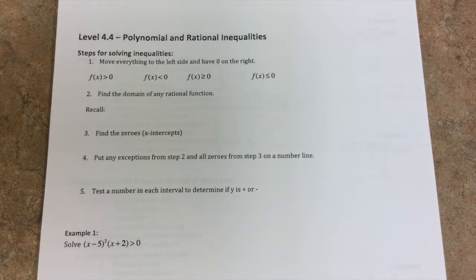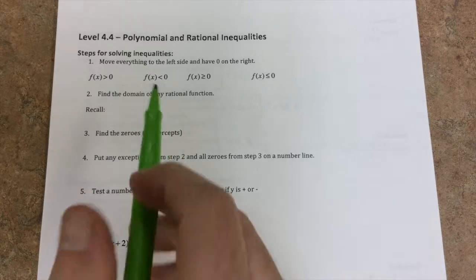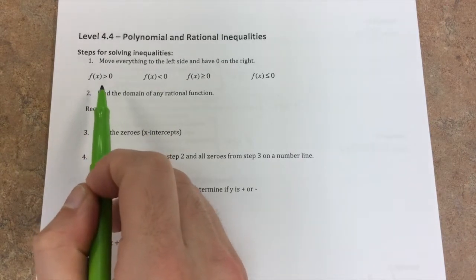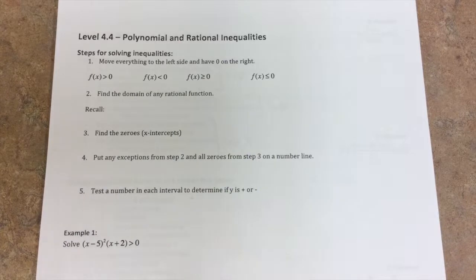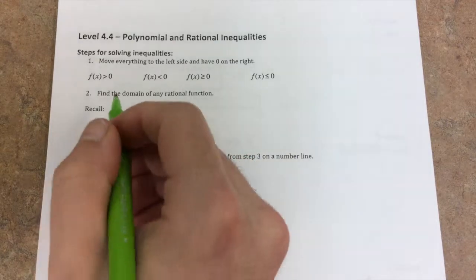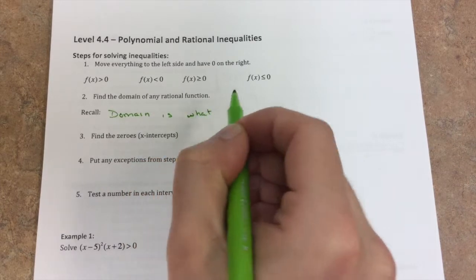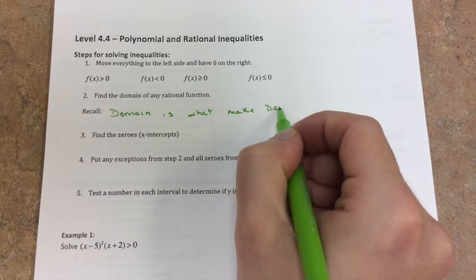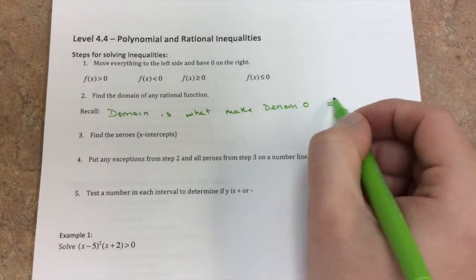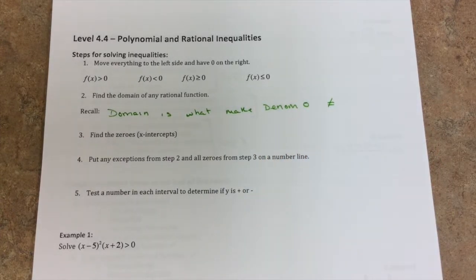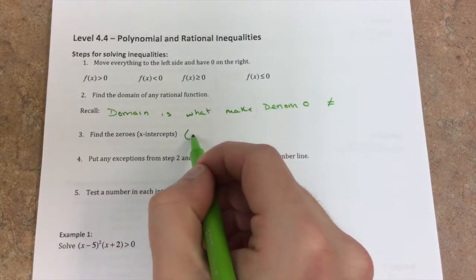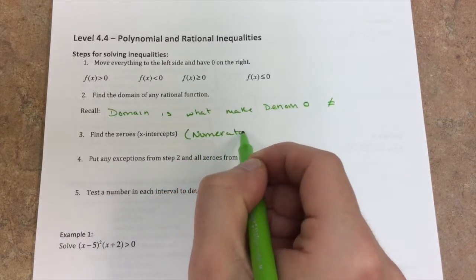So the process that we want to use is we first want to move everything to the left side and have 0 on the right-hand side. So no matter what our polynomial is or our rational function is, we want that to the left of the inequality. Once we do that, we want to find the domain of our rational function. And if you recall, the domain is what makes the denominator 0, and then we write that x is not equal to. Then find the zeros, which are the x-intercepts. This comes from the numerator equal to 0.